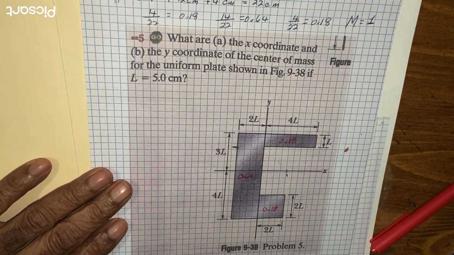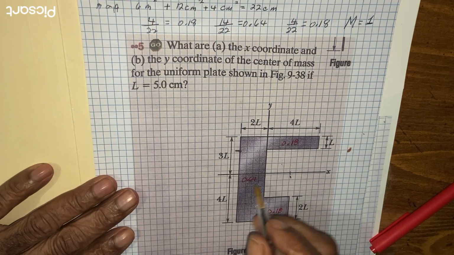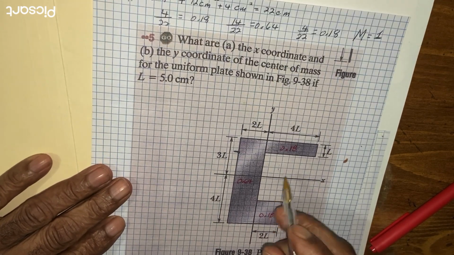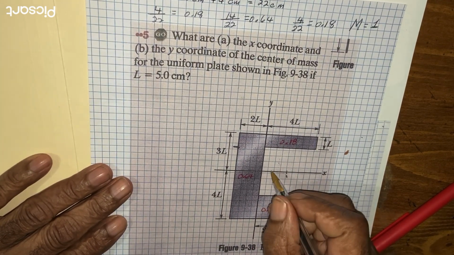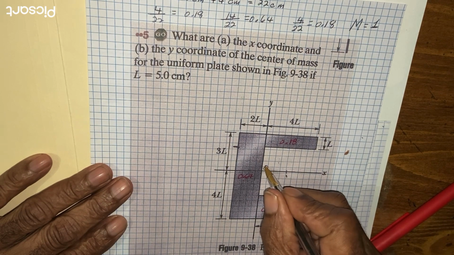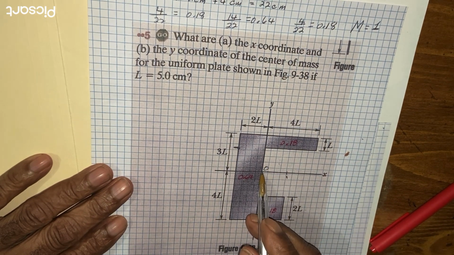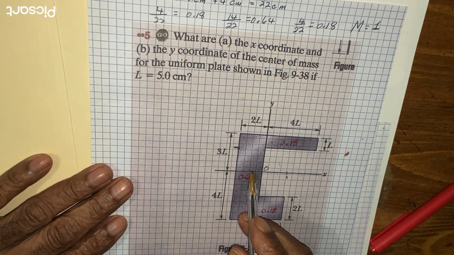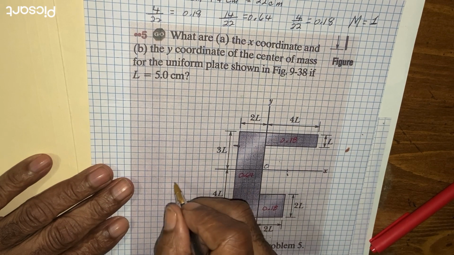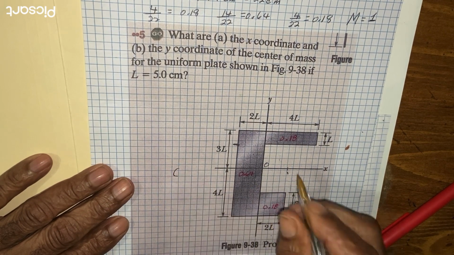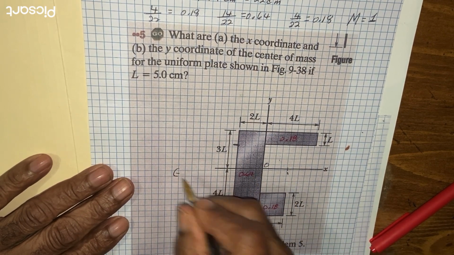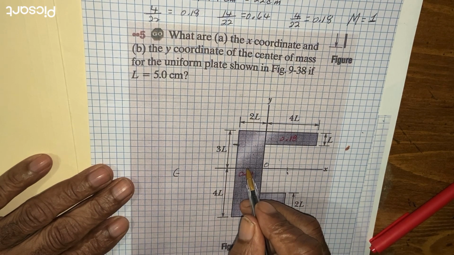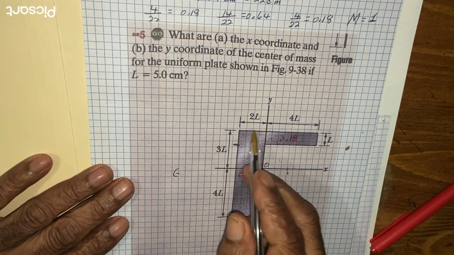So we have our x and y coordinates. So let's find these positions. This position here, this is 0 right here. This is 0. And so this would be minus 1. And we're using L, so this position here would be minus L. It's 2L from here to here.